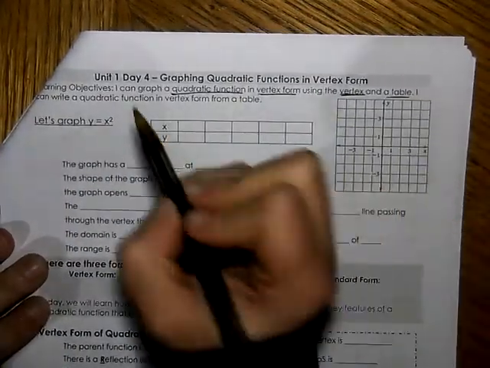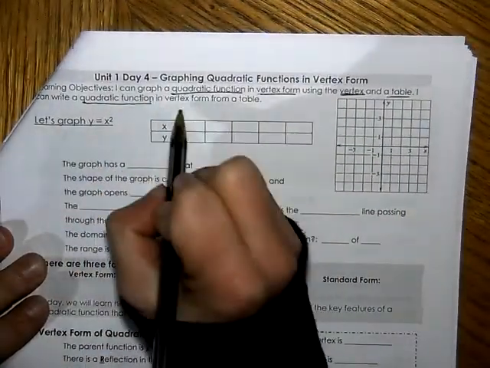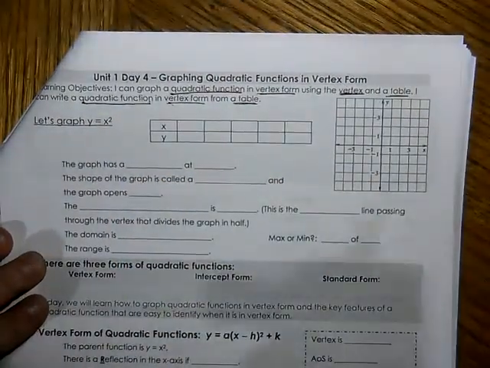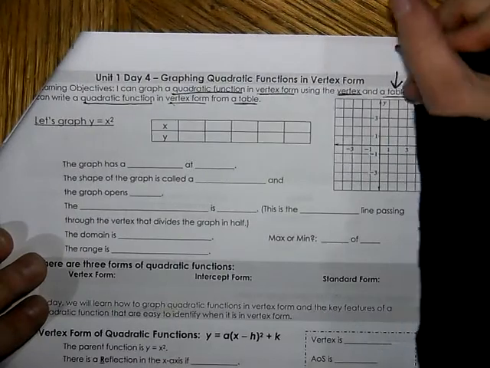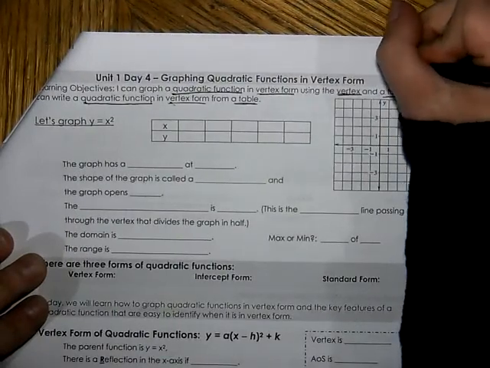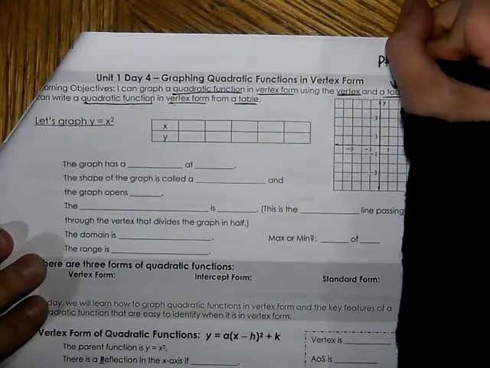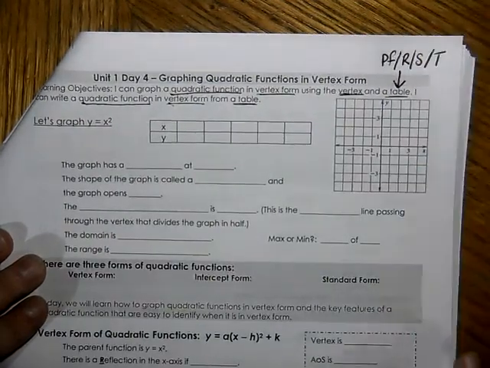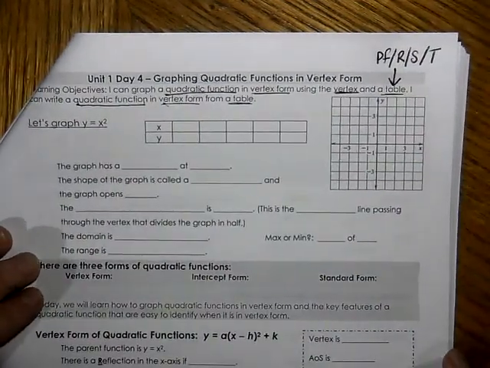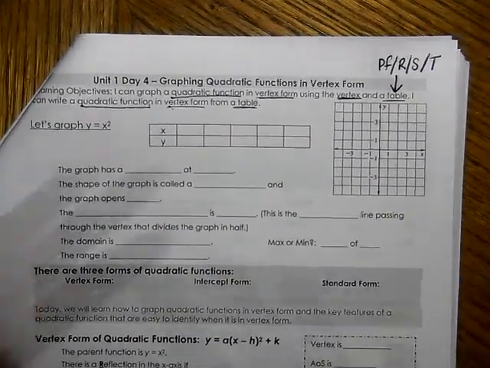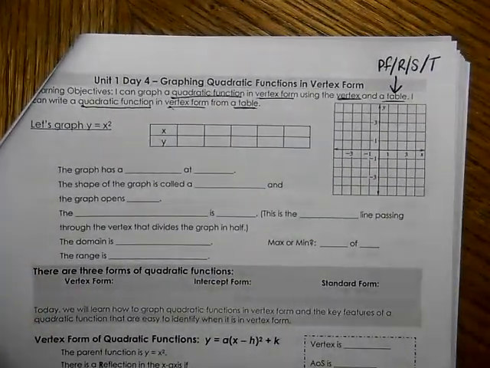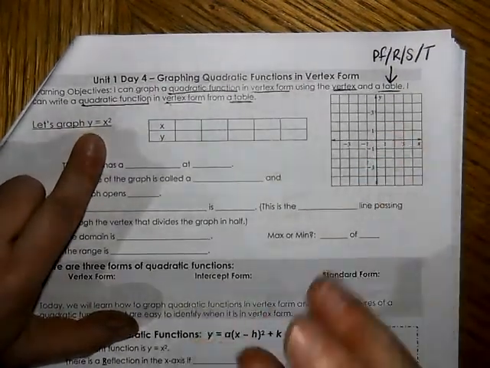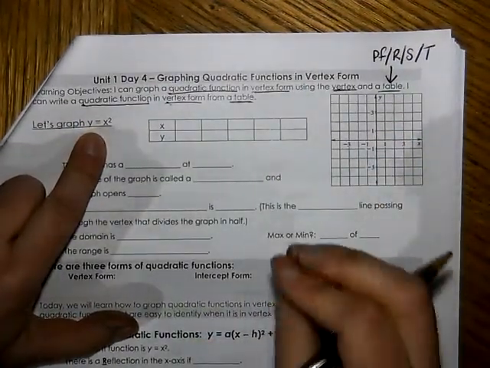I can write a quadratic equation in vertex form given a very specific x-y table. So this table right here is going to be called a parent function, reflection, stretch shrink, translation table. That is the type of table that we are going to be working with. Before we get started, let's go ahead and talk about our parent function. A parent function is the simplest form of a function.